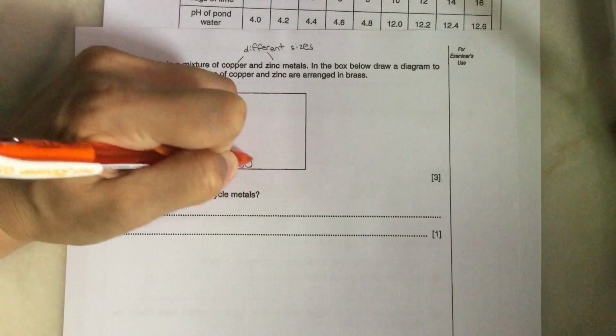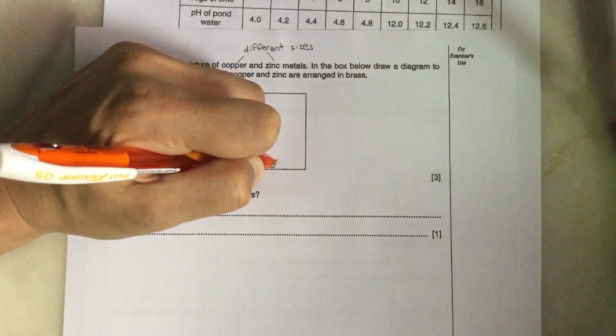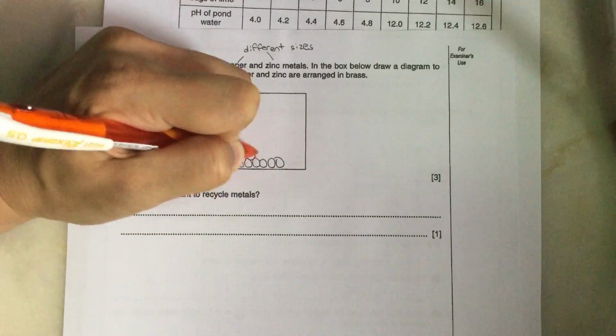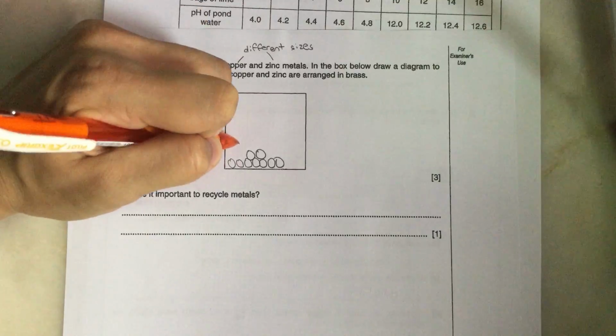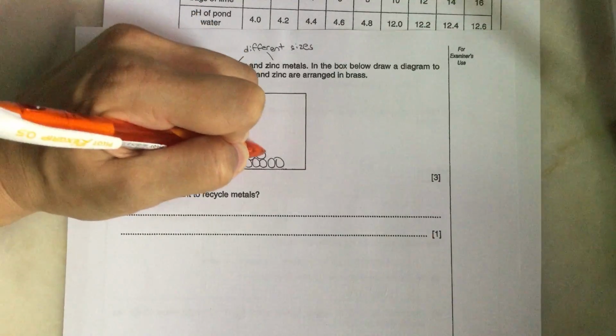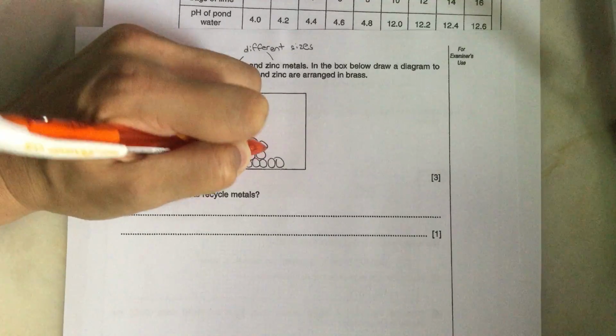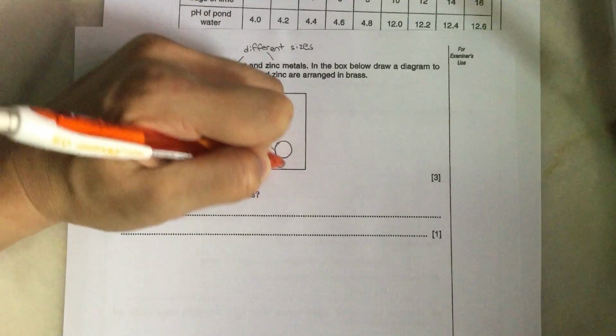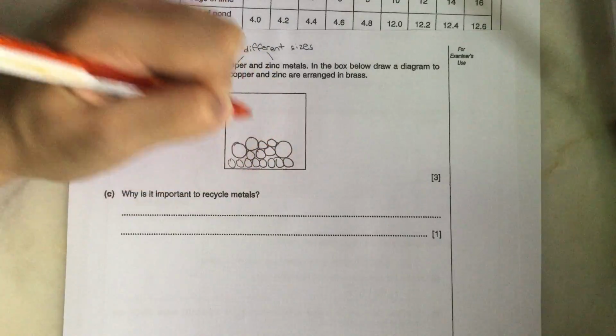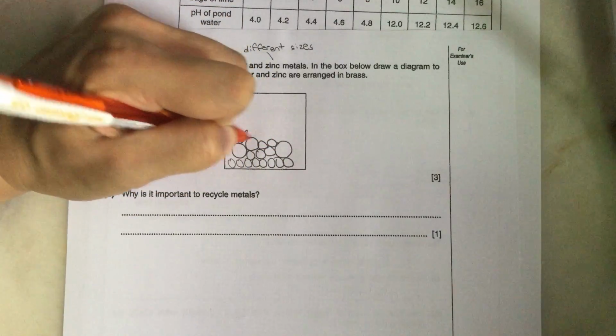I've got, let's say, first layer. Maybe I try to make it a bit irregular now, and then I put a slightly bigger one inside somewhere, so it jumbles up my arrangement.